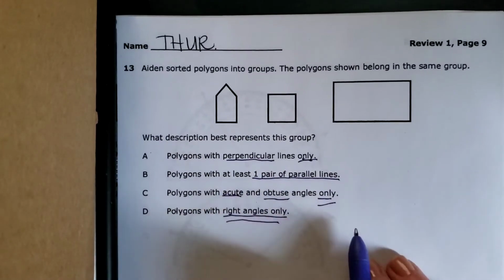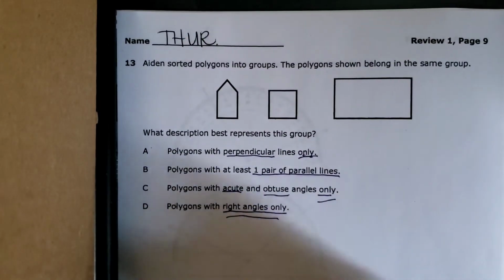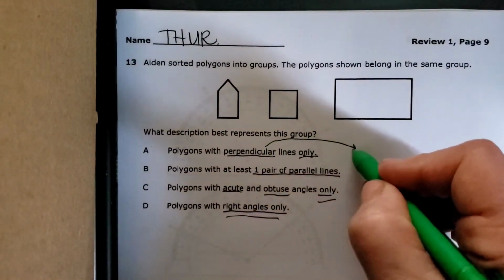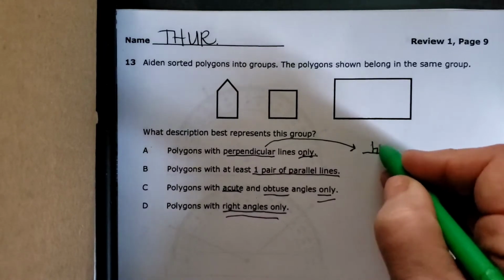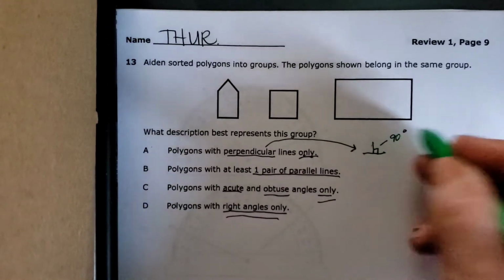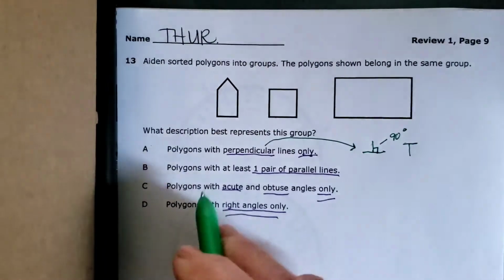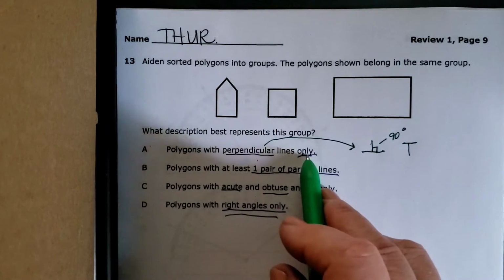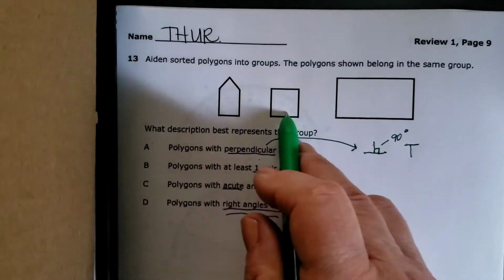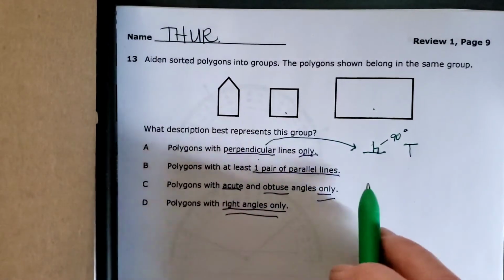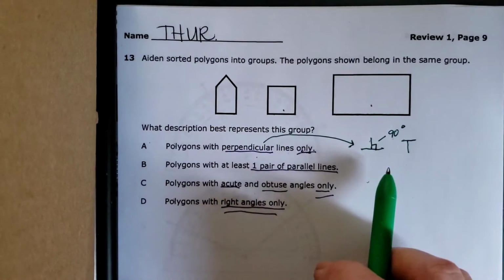So these are some of the words you need to know in order to choose the correct answer. Perpendicular, if you will remember, perpendicular makes a very nice square angle, which we call a right or 90-degree angle. It can be perpendicular this way. So when they're talking about perpendicular lines only, that means that every line in this object has to meet at one of those 90-degree angles.